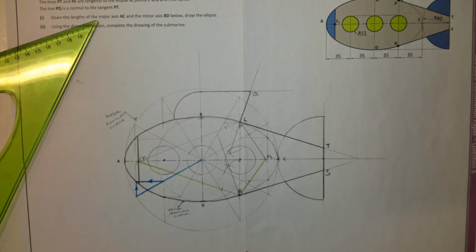And that then completes the question. So hopefully that video helps anyone who may have been stuck on any of those parts.